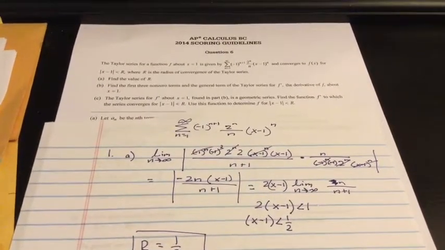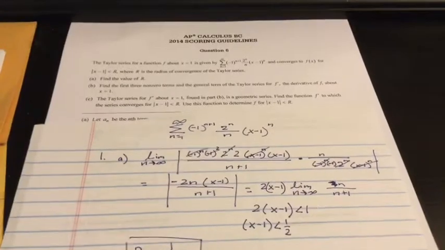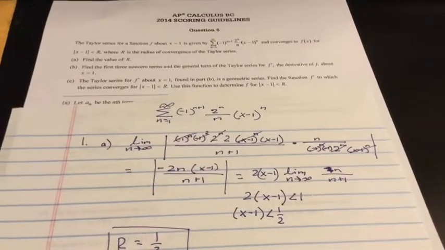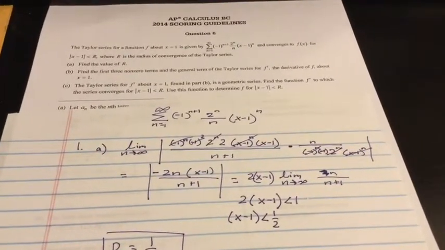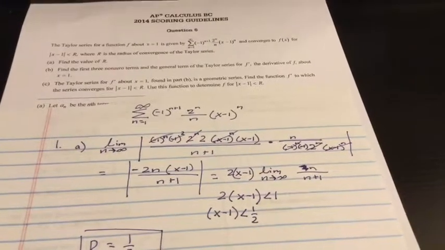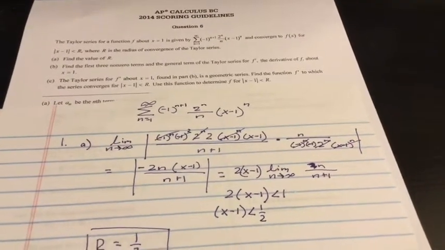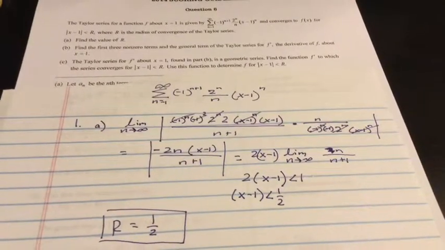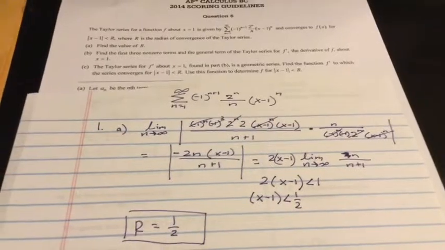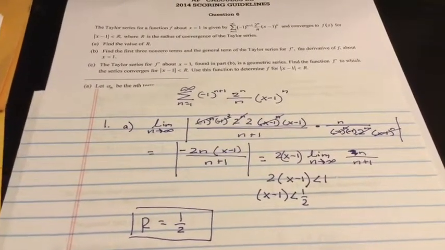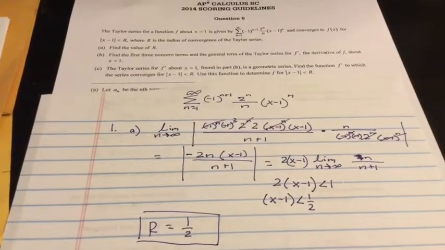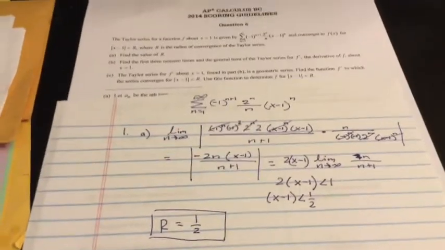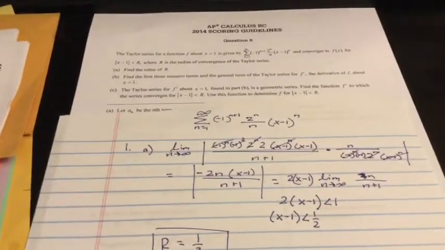So we know that when we're finding the radius of convergence, we always use the ratio test, where it's always n plus 1 divided by the original. And so we do a limit as n goes to infinity of the absolute value of that. They cancel out, and we get 2 times absolute value of x minus 1 times the limit as n goes to infinity of n over n plus 1. Ends up being 2 times absolute value of x minus 1 is less than 1, and absolute value of x minus 1 is less than 1/2. And because it is just the radius of convergence, we do not actually have to add the 1 to the other side. We simply know that it's going to be 1/2. So that's how we are going to find the value of r for this problem.